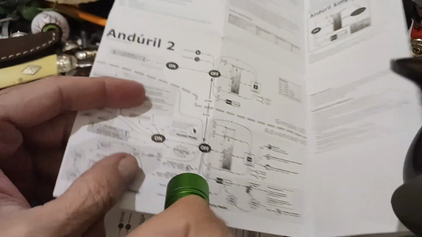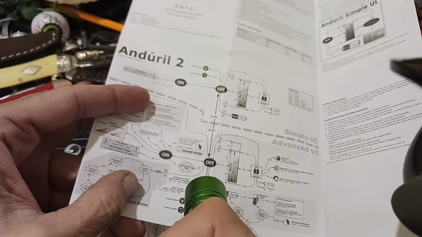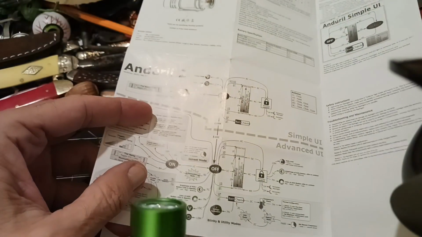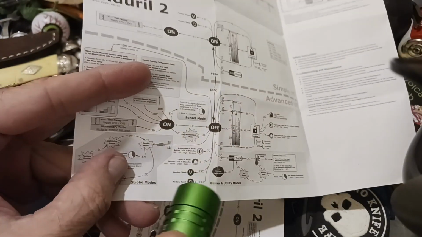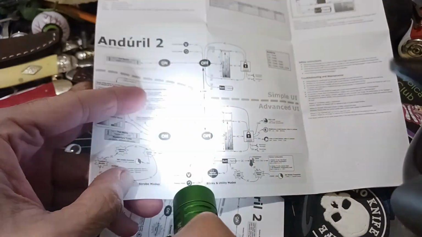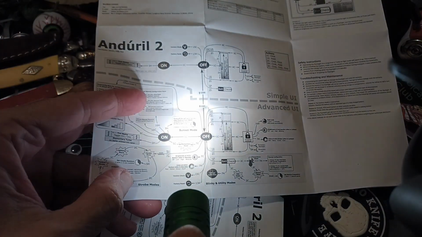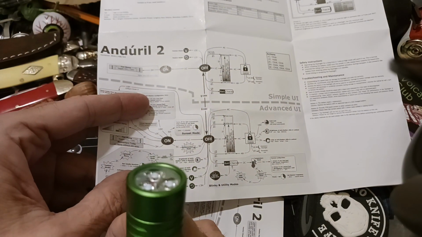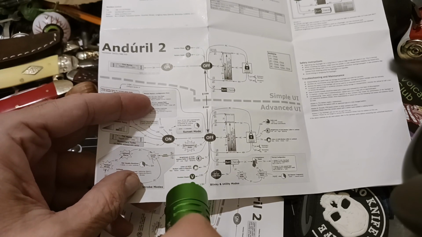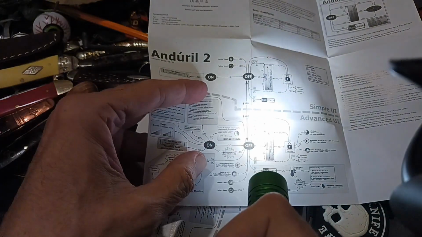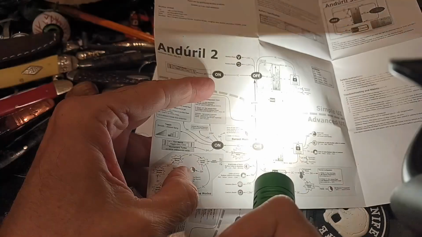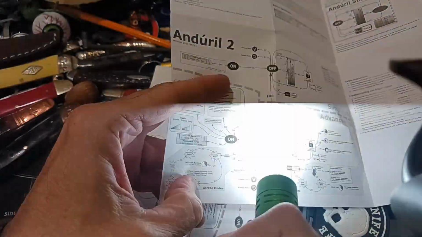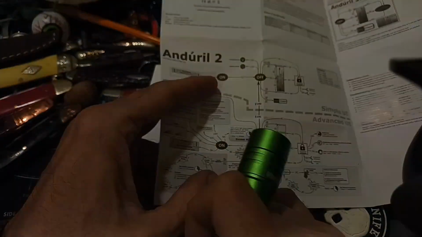But we can do this. Let's say you want a momentary strobe. 1, 2, 3. See, it's going to go in what you last had. We're in lightning right now. So we have to go 1, 2, 1, 2. Ah, see, I went 1, 2 instead of 1, 2. 1, 2, 3. All right, we're in lightning. 1, 2. Bike mode. 1, 2. Party strobe. 1, 2. Tactical. All right, now just turn it off.